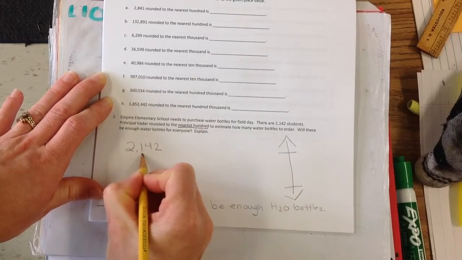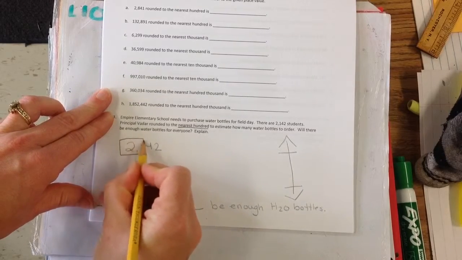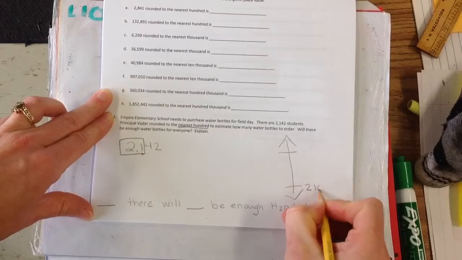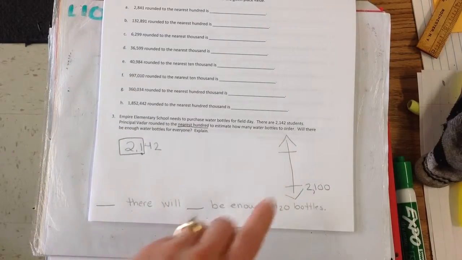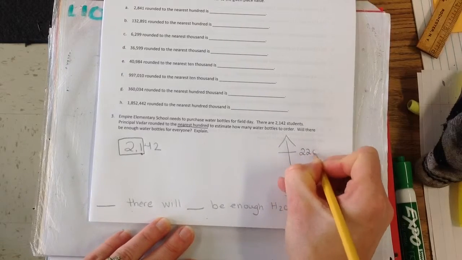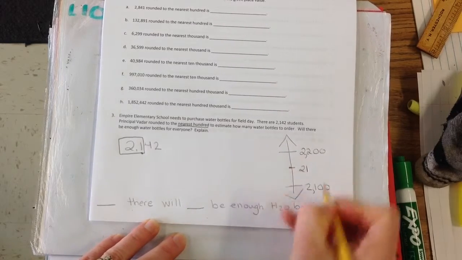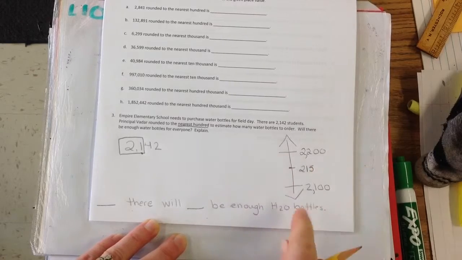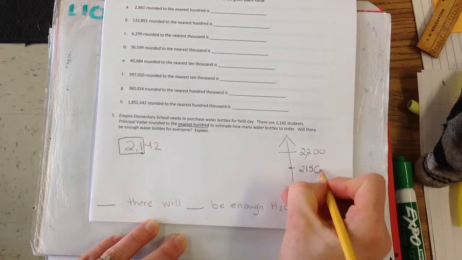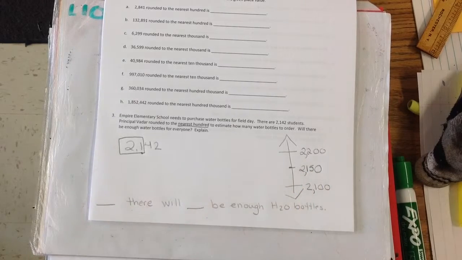Ones, tens, hundreds. But remember, it's not just that number, it's everything to the left. So I have 2,100 or I have 2,200. My midpoint is going to be 2,150. We know 5 is the middle. 4 digits, 4 digits. See if you can figure out where that 2,142 goes.